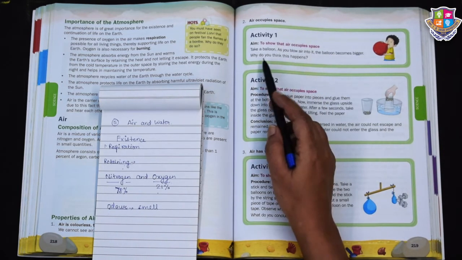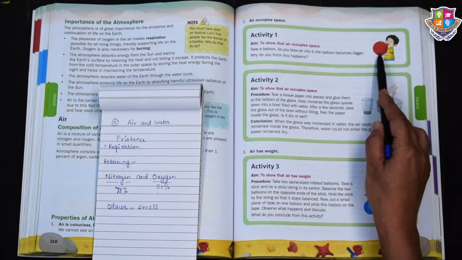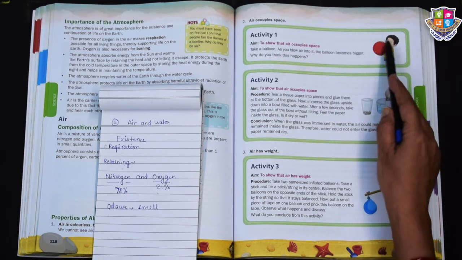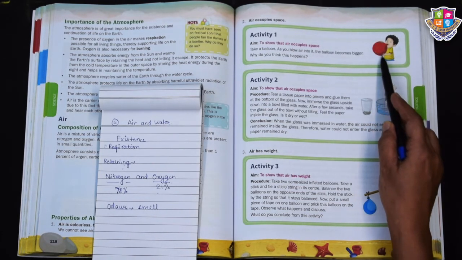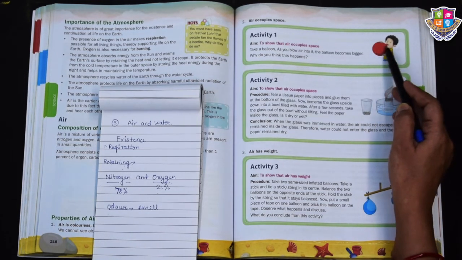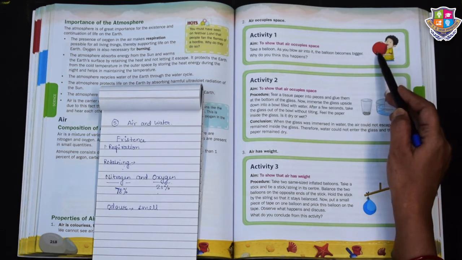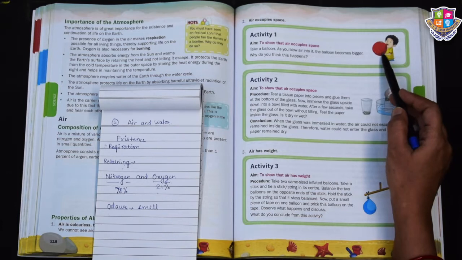How can you understand this point? Air occupies space. We use it to fill a balloon. बलून फूकते हैं हम लोग बर्थडे में, तो क्या होता है, बलून बड़ा होता जाता है. तो देखो ये बच्चे का हाथ कितनी दूर तक चला गया, उसका डायमीटर देखो कितना बड़ा हो गया. It means it is getting bigger. That means there is air inside this balloon, and this depicts that air occupies space. Yes. Now if someone asks, does air occupy space, you will say yes.